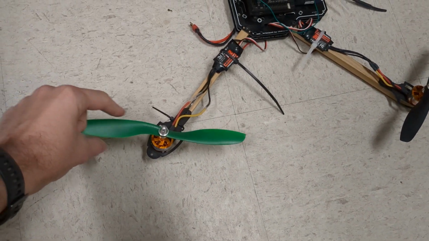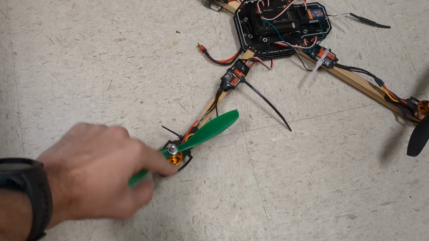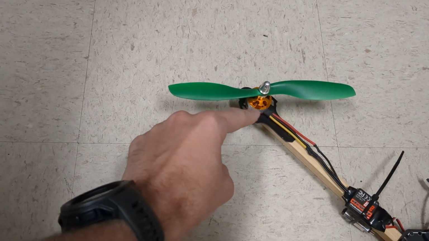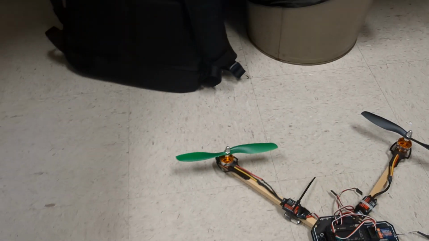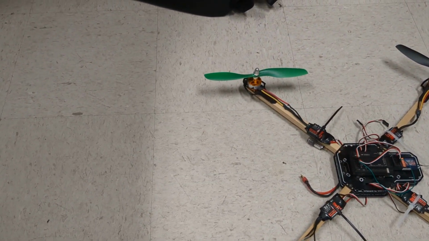So if you notice, the pitch of this propeller is high on this side and low on this side, but over here it's the opposite. It's high on this side and low on the back side. And the reason is they must spin opposite of one another to cancel out gyroscopic effects.